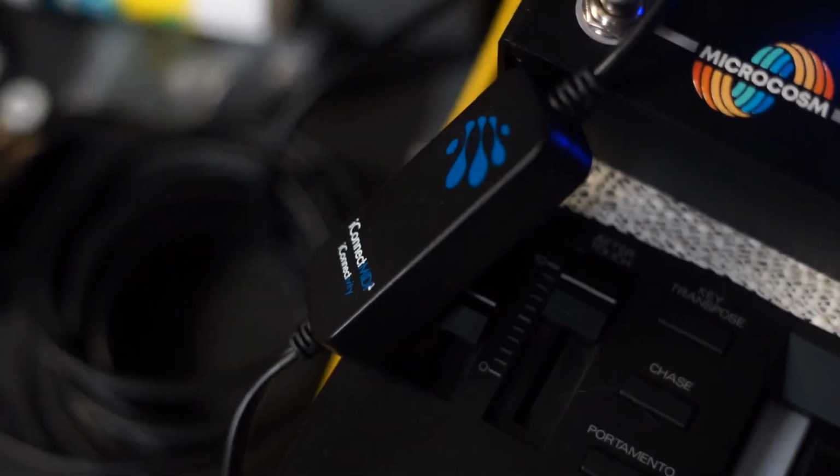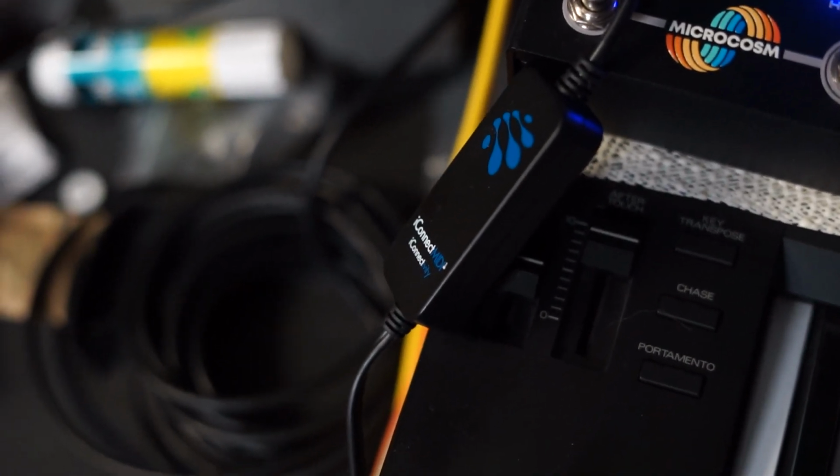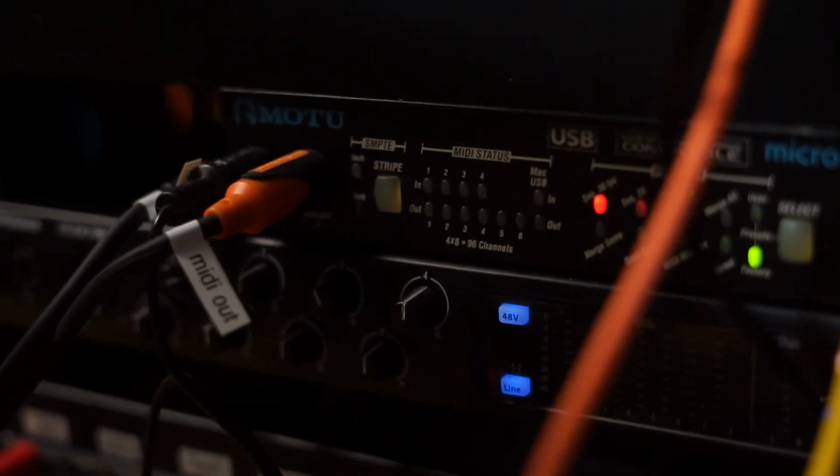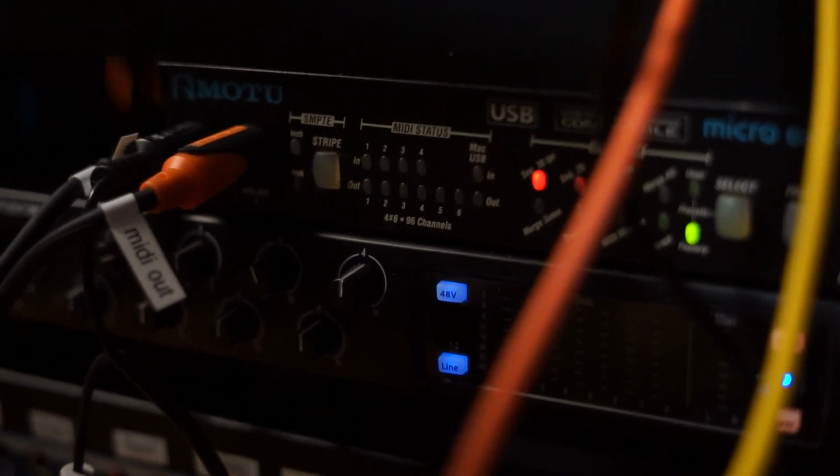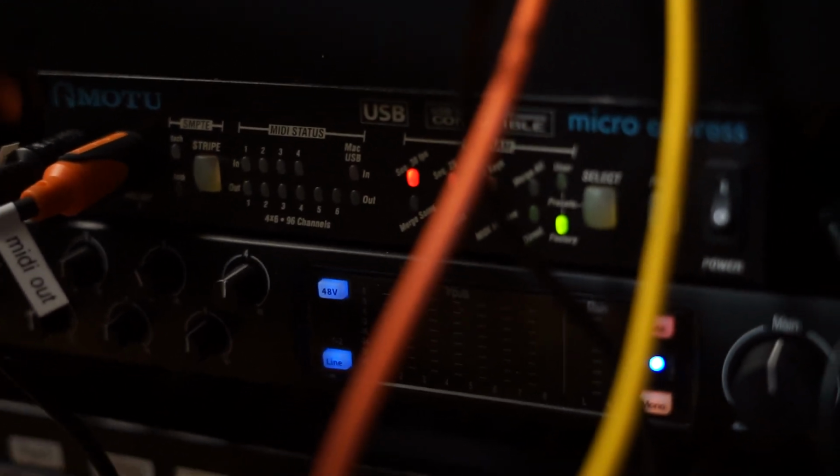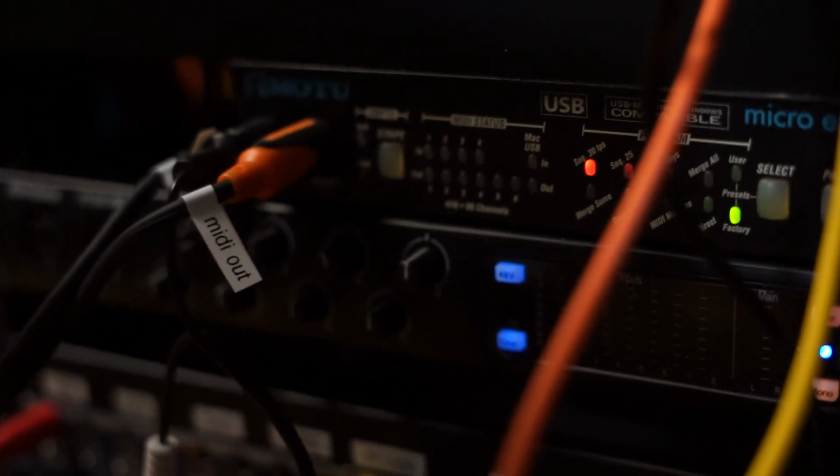Really isn't an elegant lens to focus, it seems. I'm just going to put it onto manual focus. Screw it. There we go. So that's the iConnect, and the iConnect is connected to a really old Motu MIDI Express.